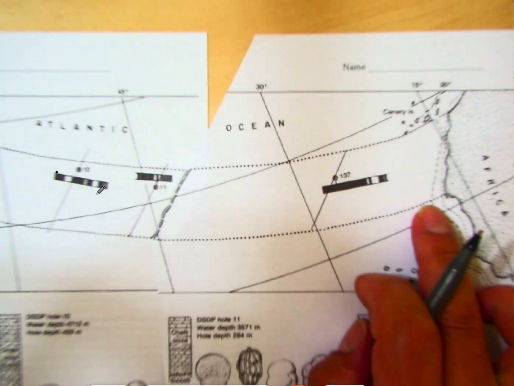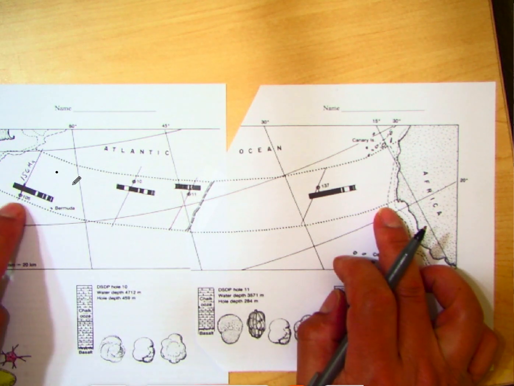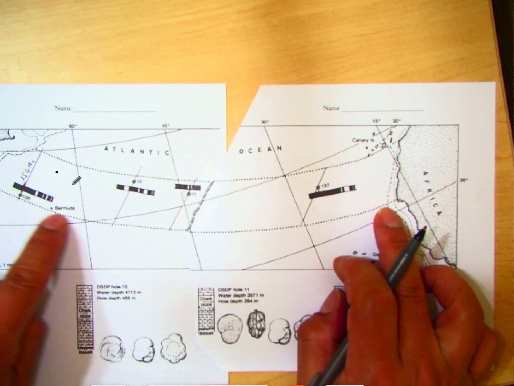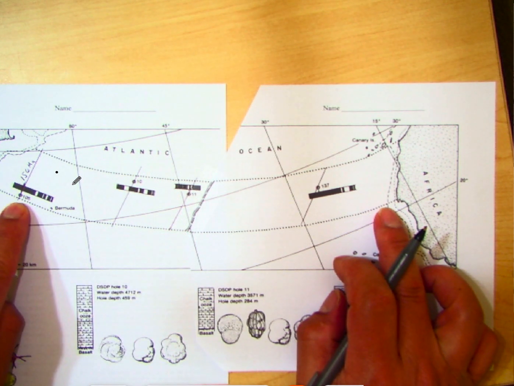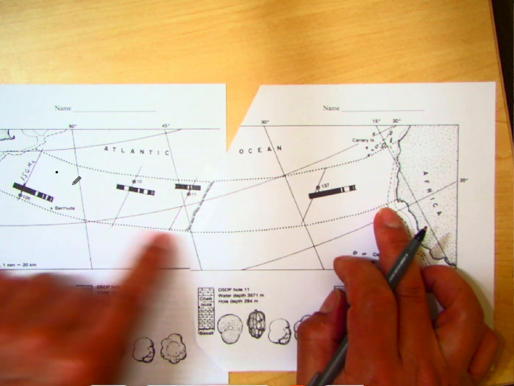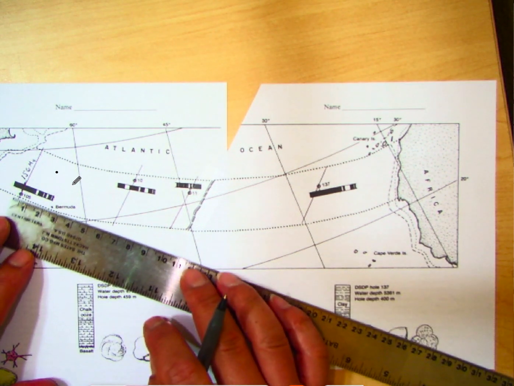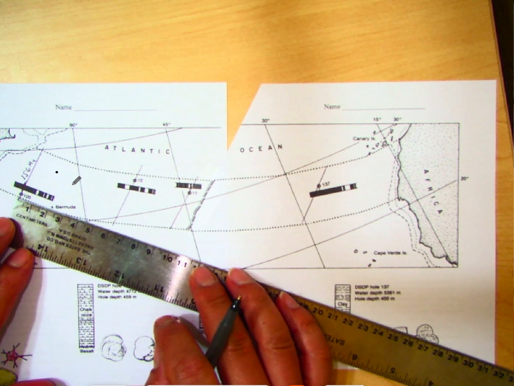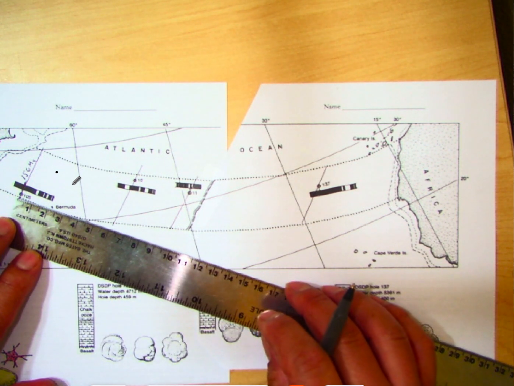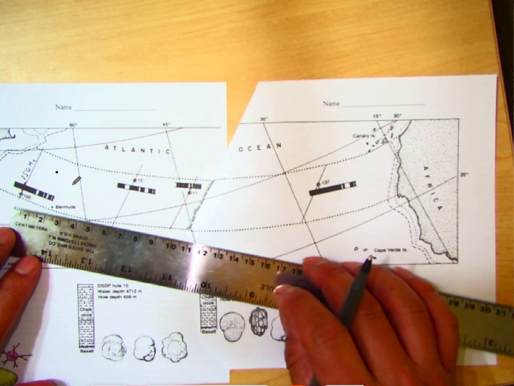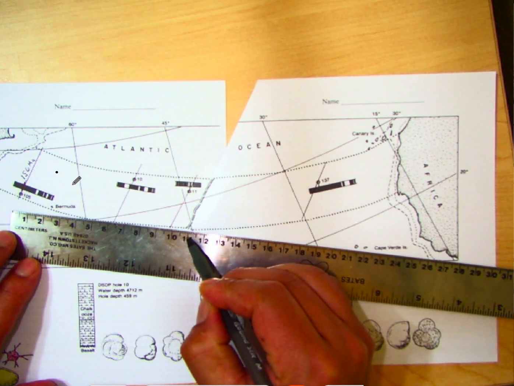The way we're going to do that is we need to measure along this dotted line the distance from the ridge axis back to the isochron. You could count individual dots, or you can just take a ruler. In this case, I'll start here with 0 at the isochron for 156, and I'm going to curve it along here until I reach the ridge axis. See, I get 11 centimeters, right?